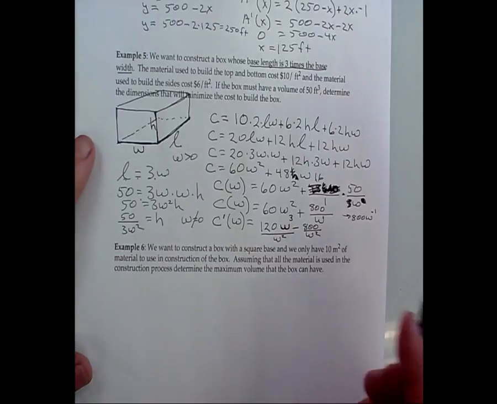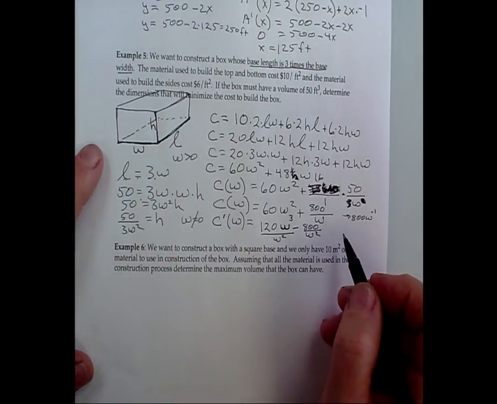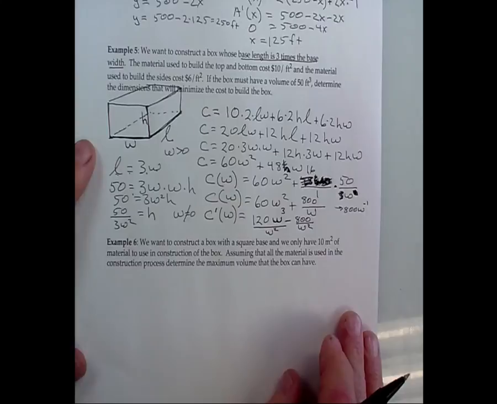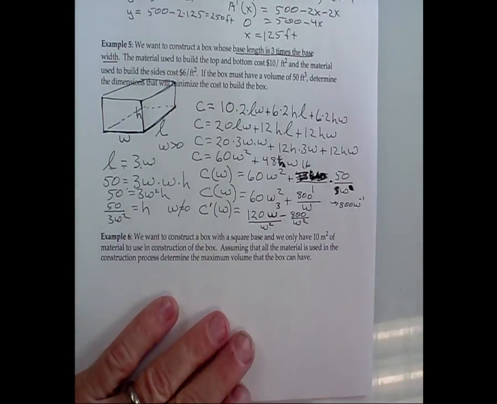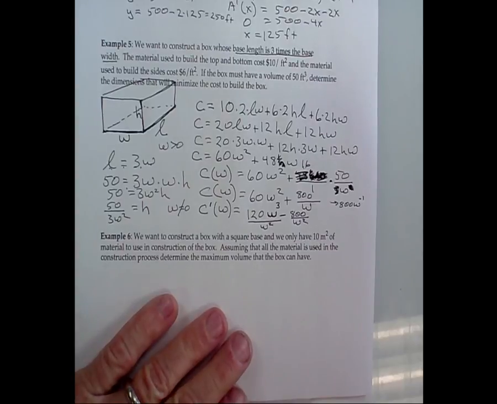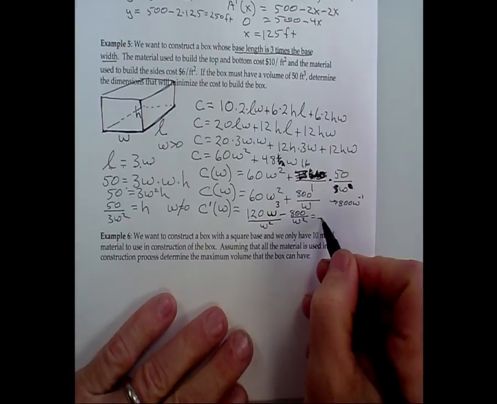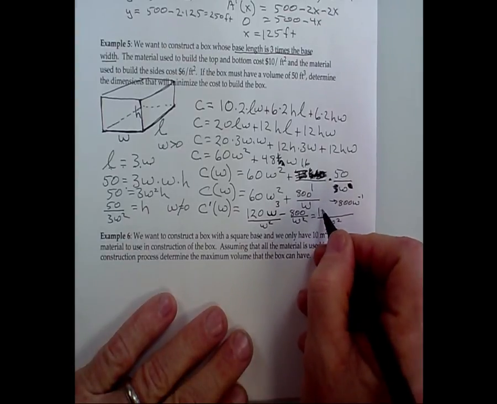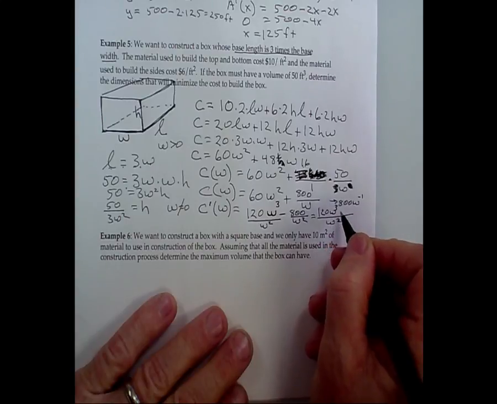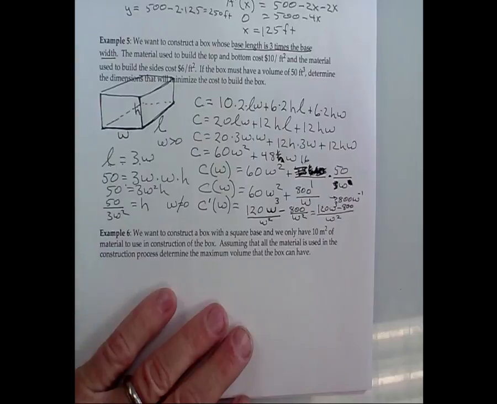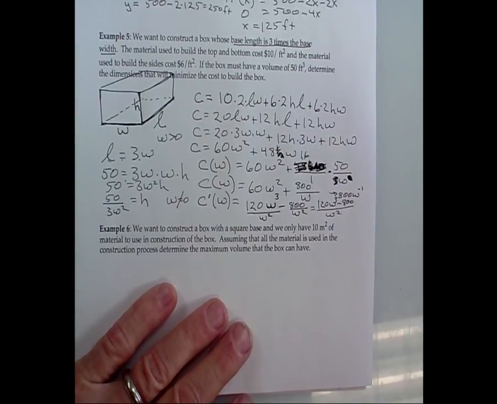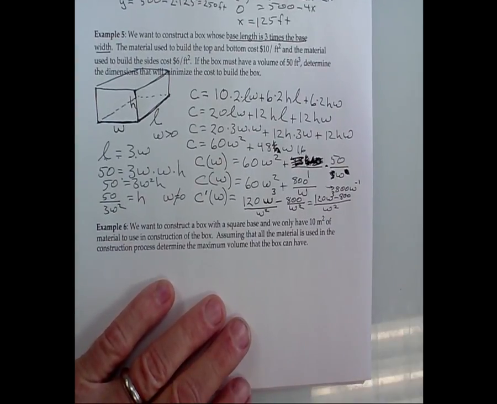So how am I going to solve this? Because I don't have a lot of room anymore. I'll give you a hint. I looked to see if the denominator could be 0, and it's not. So where's the other place I'm going to let equal 0? Numerator.